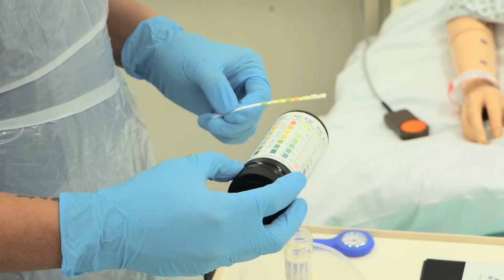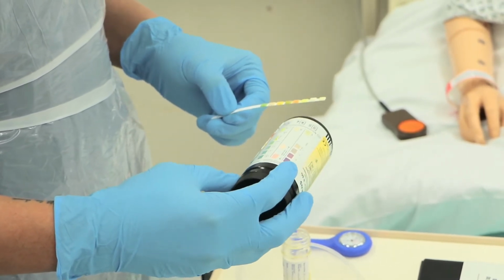Blood is negative. pH is 5. Protein is negative. Nitrates is negative.